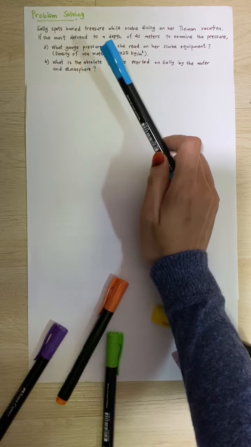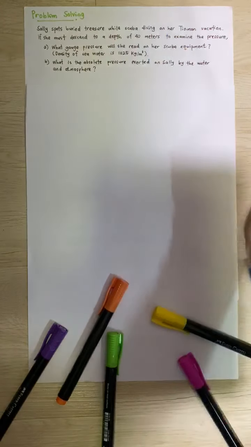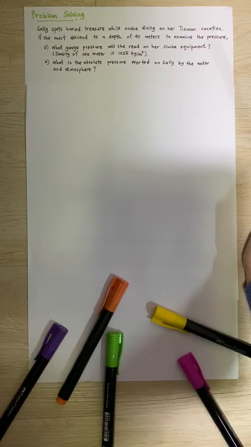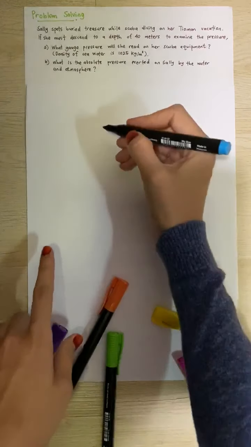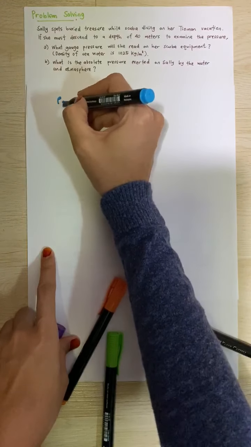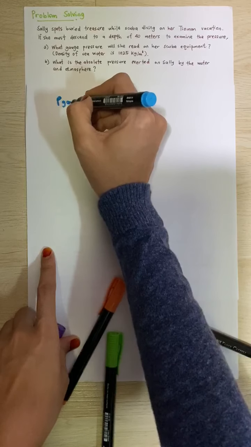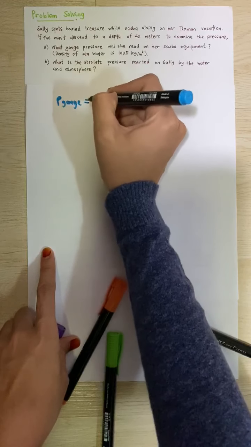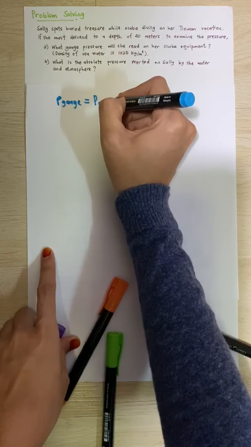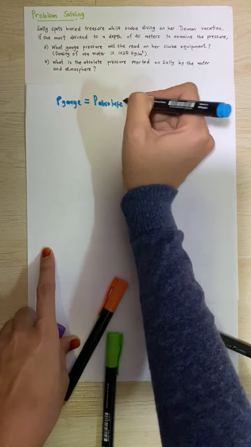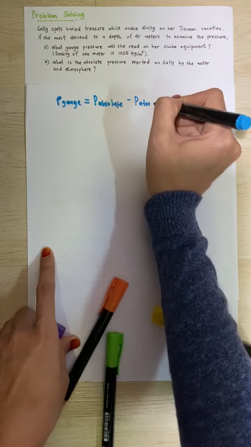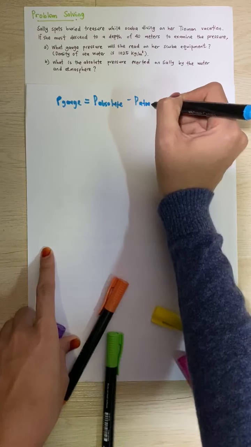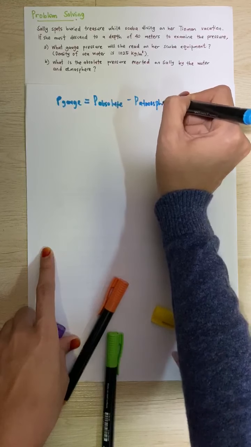The gauge pressure is actually the relative pressure measurement, which measures pressure relative to the atmospheric pressure. So for the gauge pressure, the formula is P gauge equals the absolute pressure minus the atmospheric pressure.